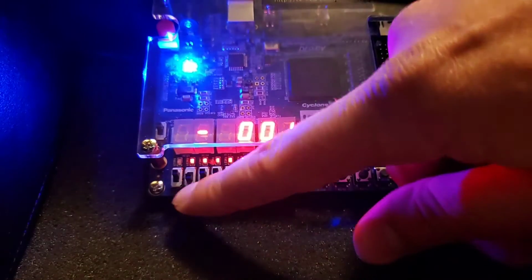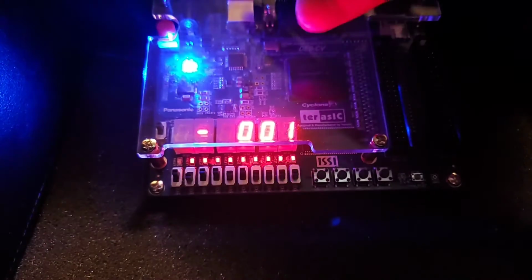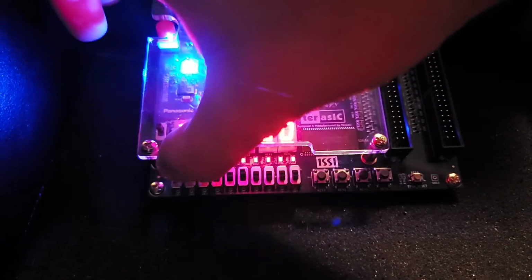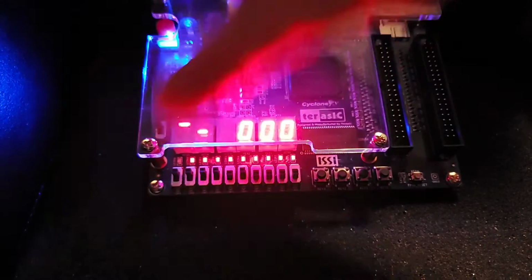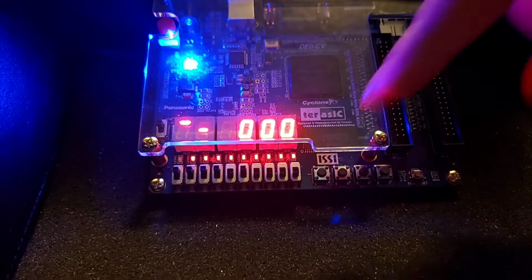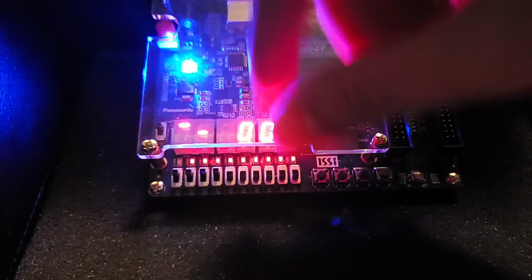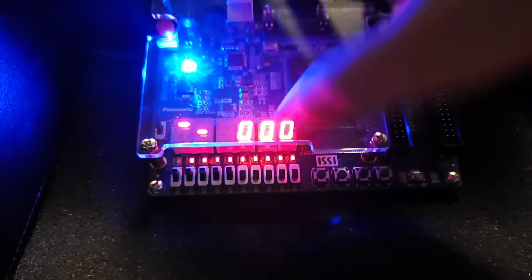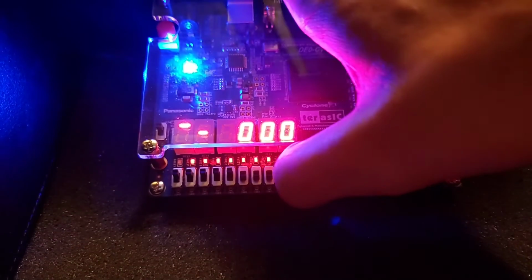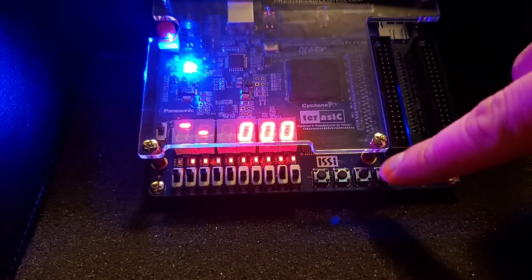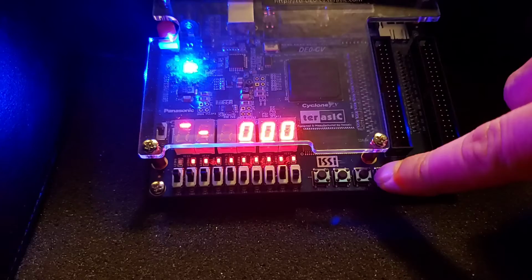Next, we want to load 2 into R2. So again, the input into a register is going to be 1111 for the binary code. Then we have 10 for the register selected, and then we have 0010 for the data.